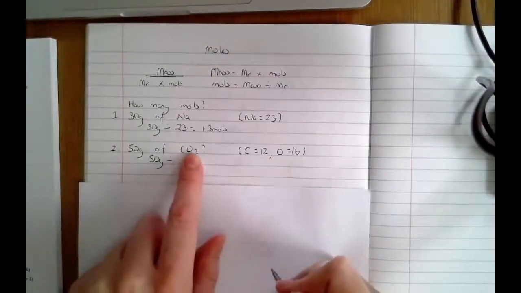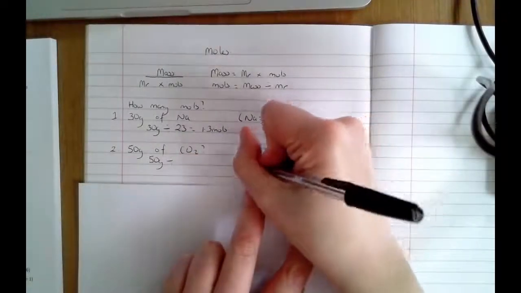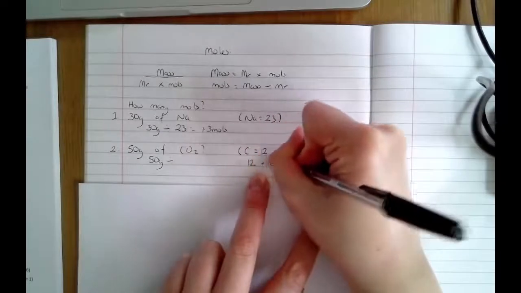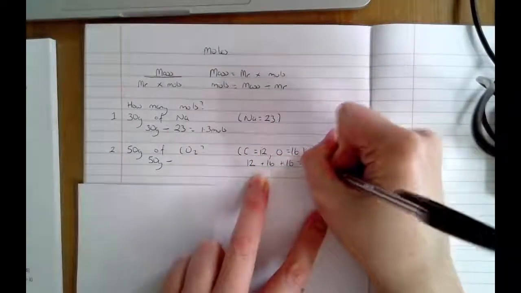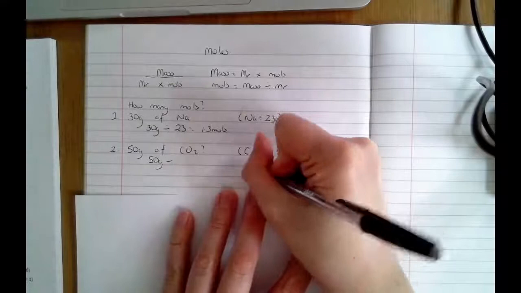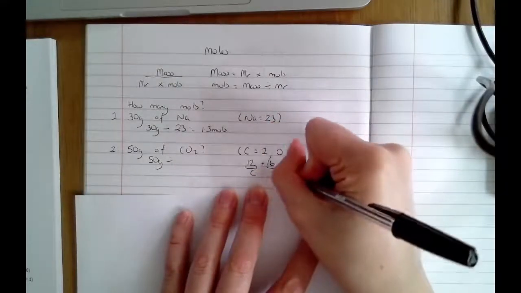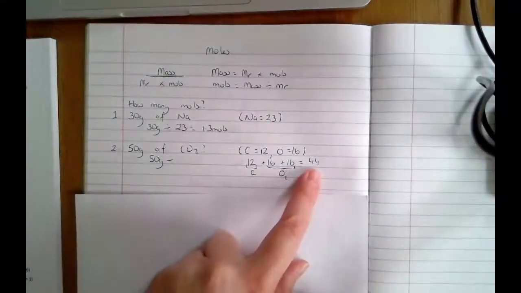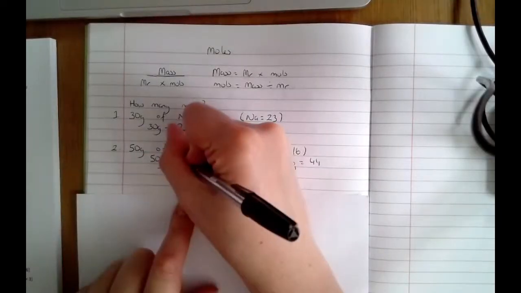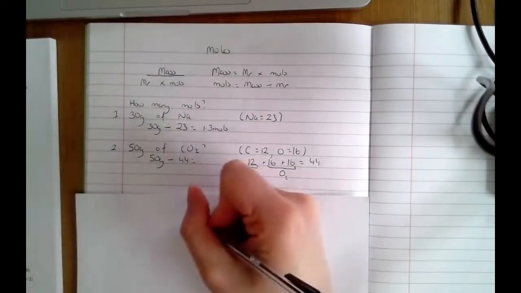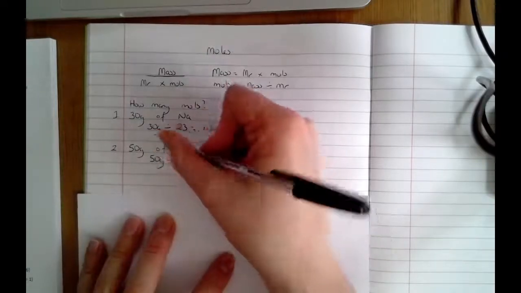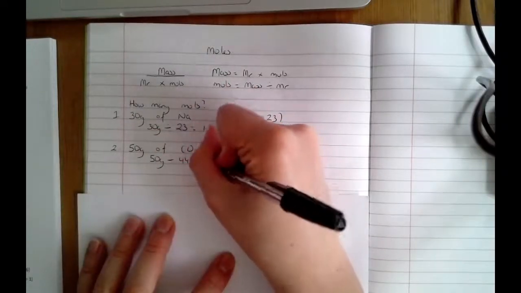Okay, you've got 2 oxygens, so it's going to be 12 plus 16 plus 16 equals 44. Okay, so that 12 is coming from the carbon, the 2 16s, CO2. So formula mass of CO2 is 44, so it's going to be 50 divided by 44, and I get 1.14 moles of CO2.